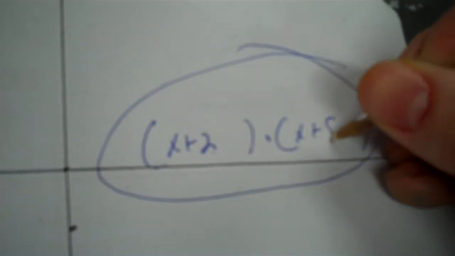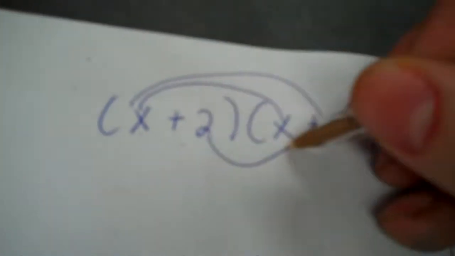So x plus 2, x plus 8. That's your answer. Now, let's prove why that's right. If I do the FOIL method here, just watch. That's x to the second, that's 8x, that's 2x, and that's 16.